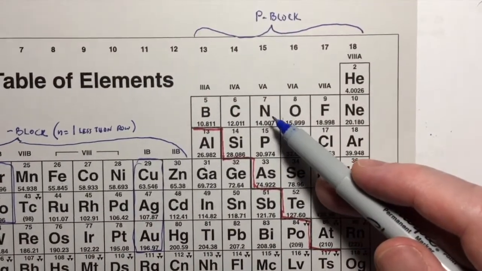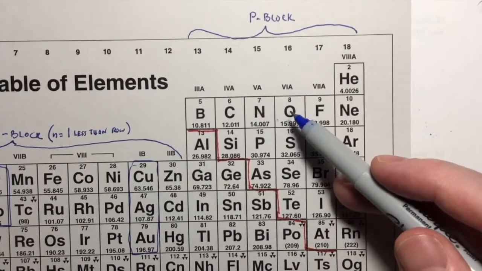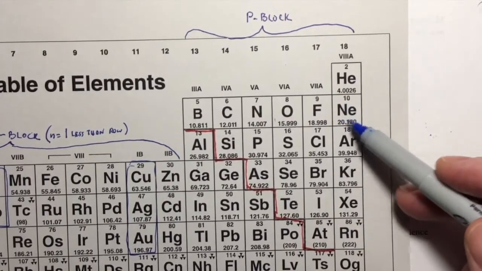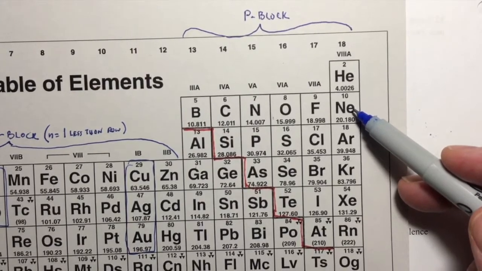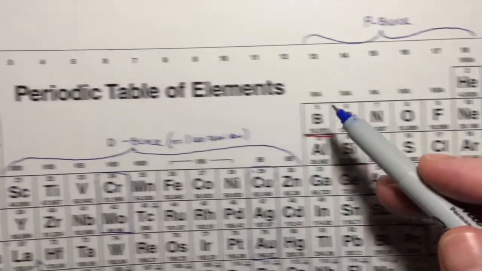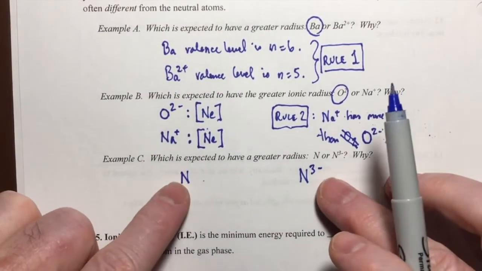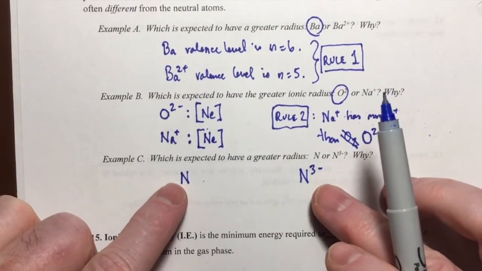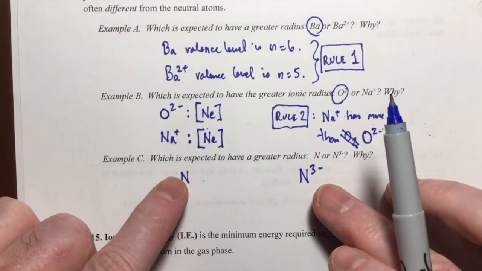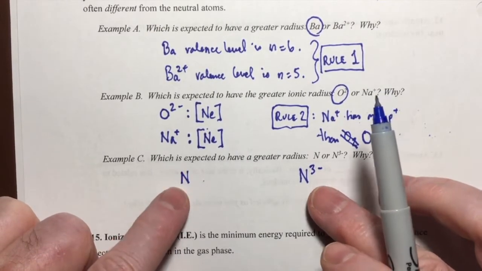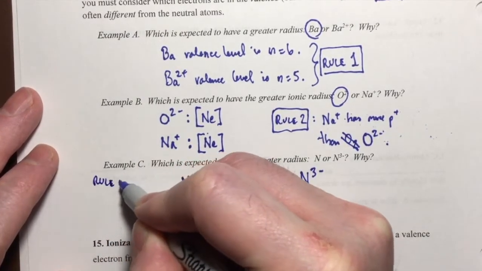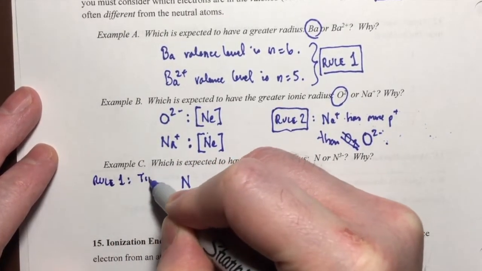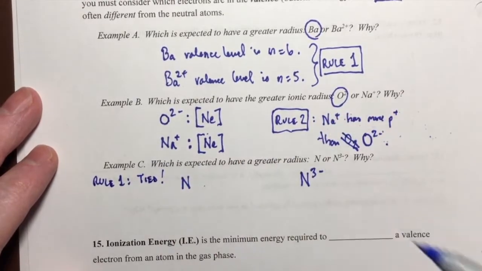When nitrogen becomes a nitride ion, it gains 3 electrons to become isoelectronic with neon. And its valence level is still n equals 2. So both of these species, according to Rule 1, are tied because they both have the same valence level. So Rule 1, tied. Right?